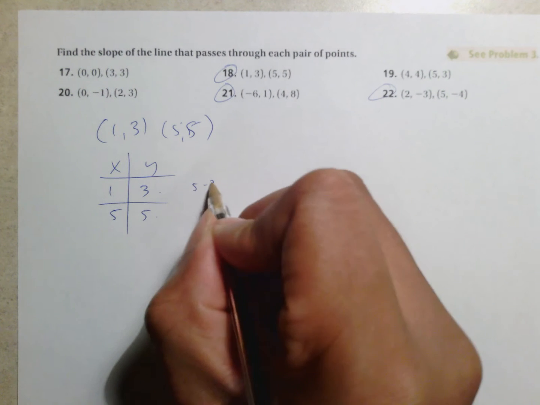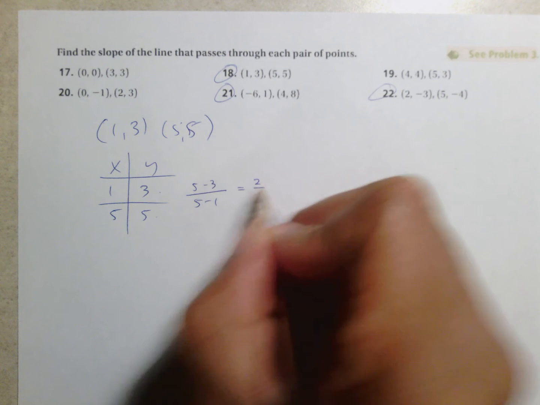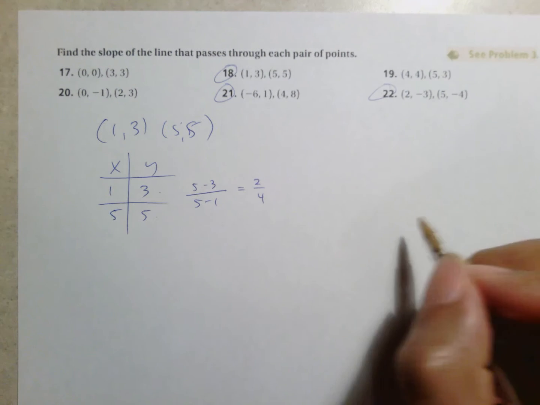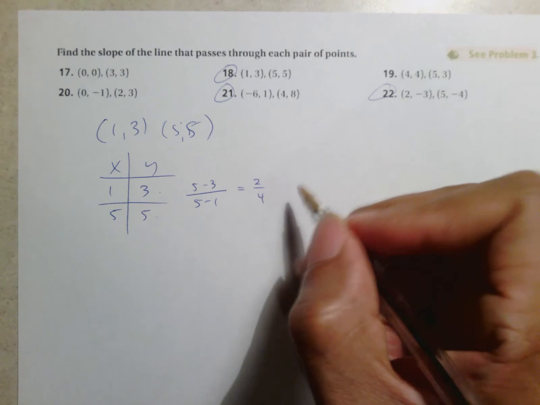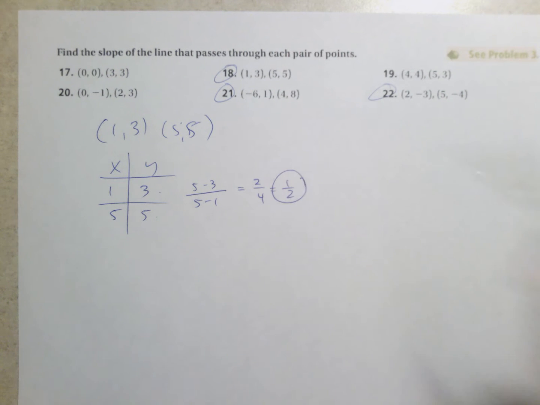So it's 5 minus 3 over 5 minus 1, which gives me an answer of 2 up here, 4 down here. If you leave it as 2/4, you're going to miss part of your credit. Just remember to reduce that to be 1/2. That is the rate of change.